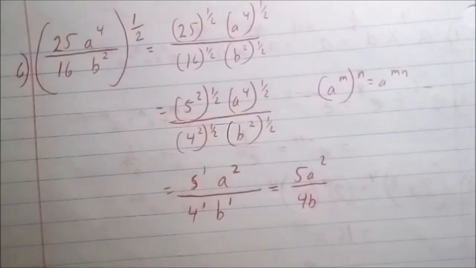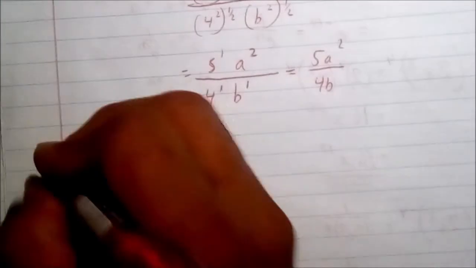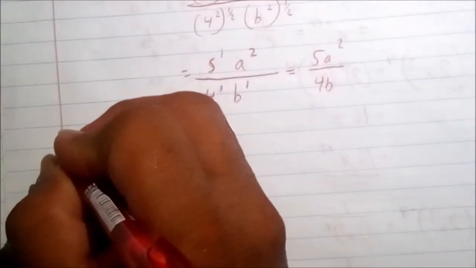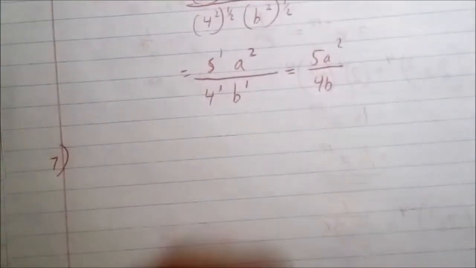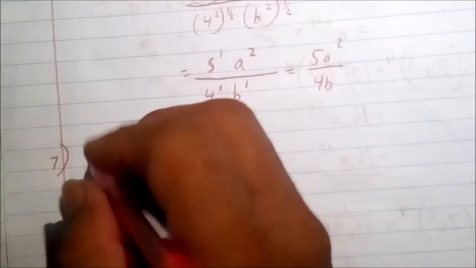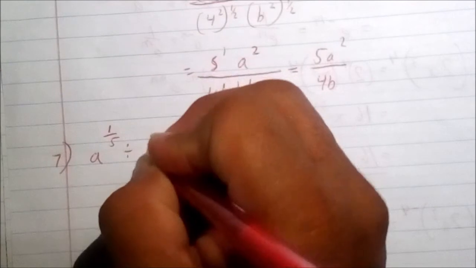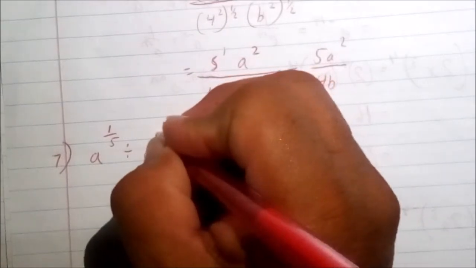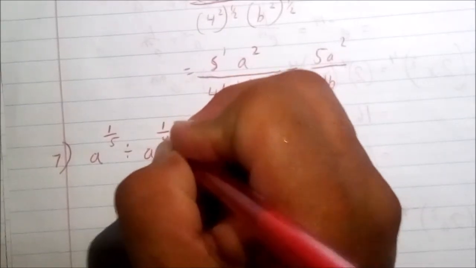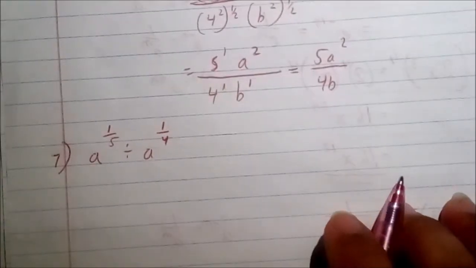So in other words, these problems are not difficult, you just need to take them piece by piece. Okay, let's go to another problem. Problem number 7: a to the 1/5 divided by a to the 1/4. Okay, so how do we work this out?